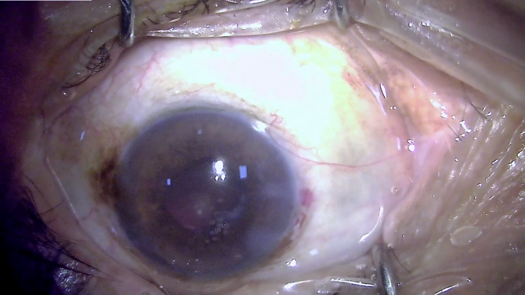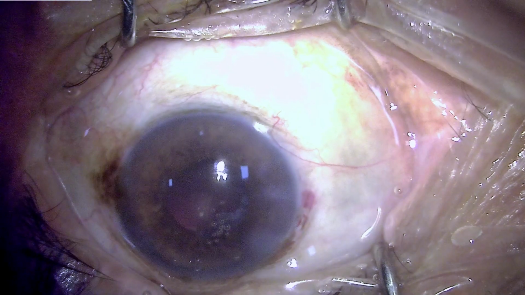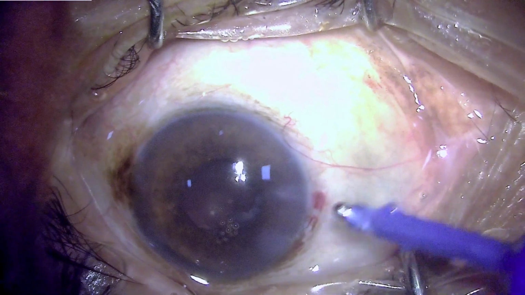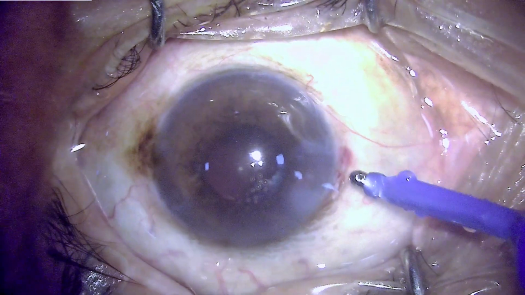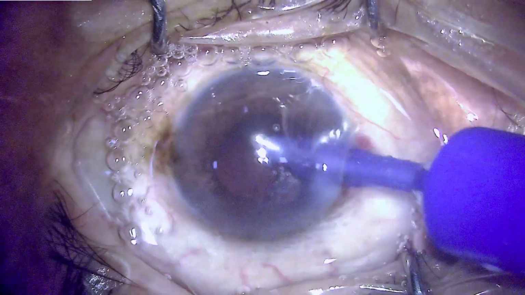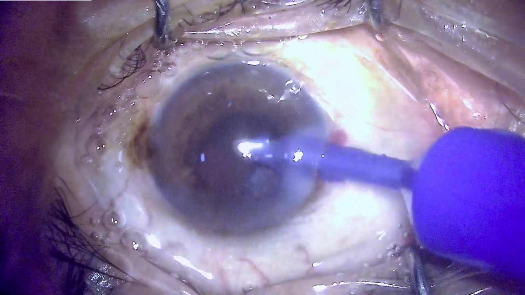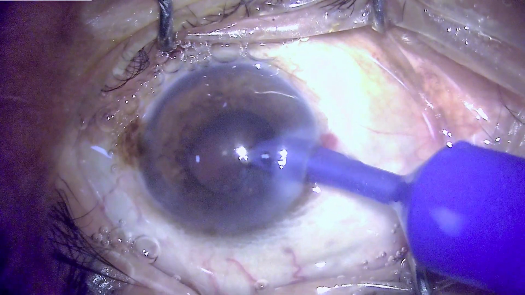Now here we can see that there is an epinucleus along with a sheet of cortex which has been left behind, and this will again require a lot of effort, and this is usually the situation where the posterior capsule integrity is compromised.